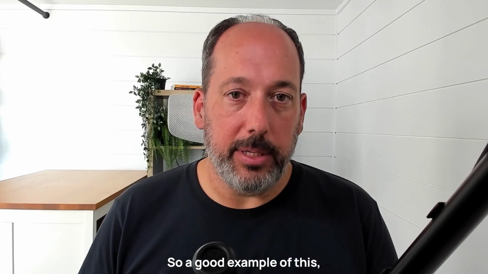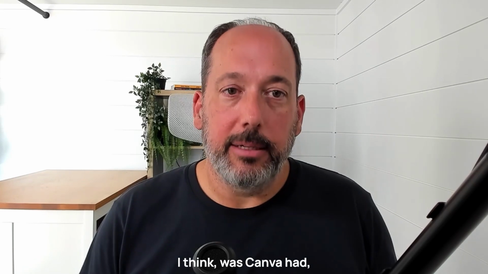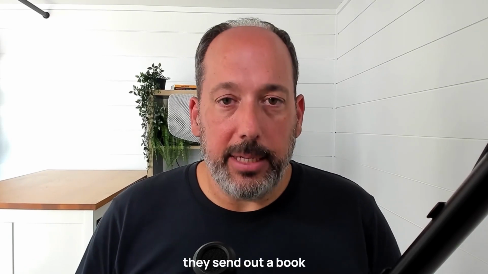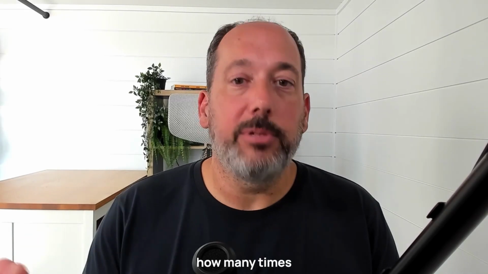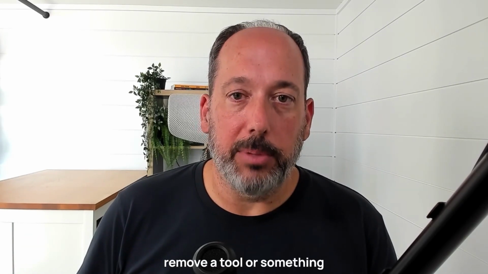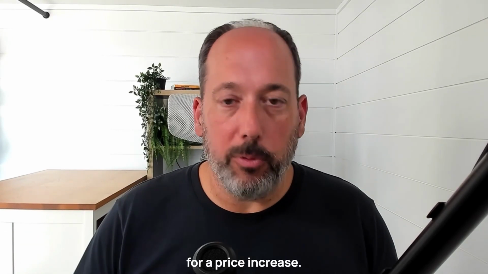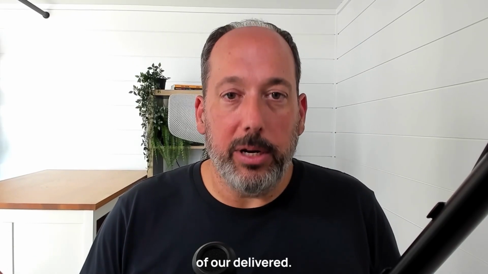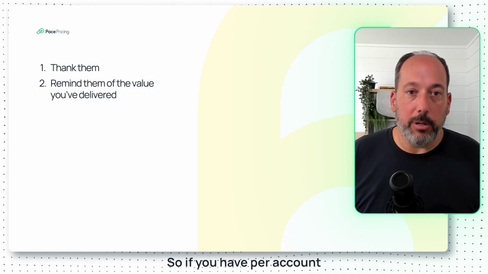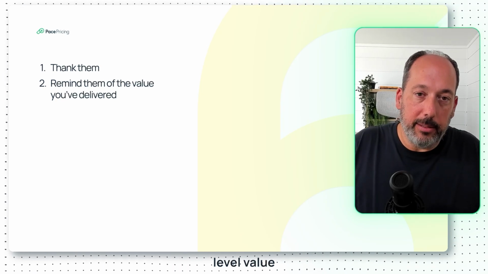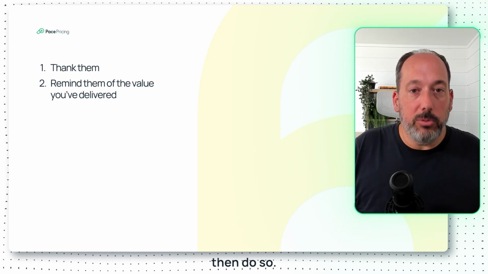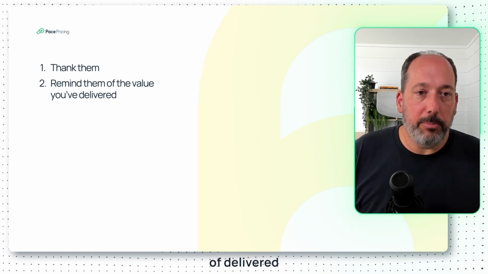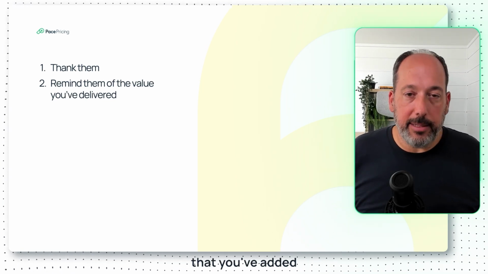A good example of this, I think, was Canva, who surfaced in one of their price increase emails, I believe, or in a weekly email they send out about value, how many times you used the background remover tool or something along those lines as they were prepping people for a price increase. So that's an example of surfacing the value you've already delivered. If you have per-account-level value delivery that you can surface, then do so. If not, talk about the overall value you've delivered, potentially the features that you've added since the last time you did a price increase.